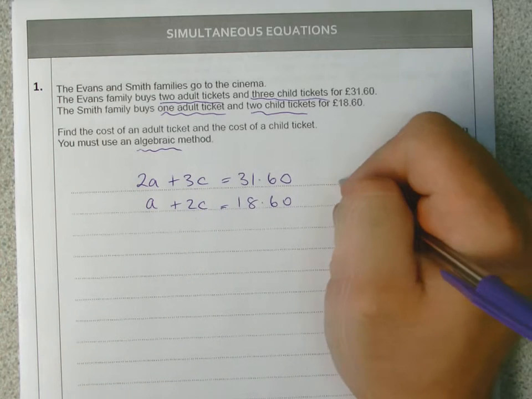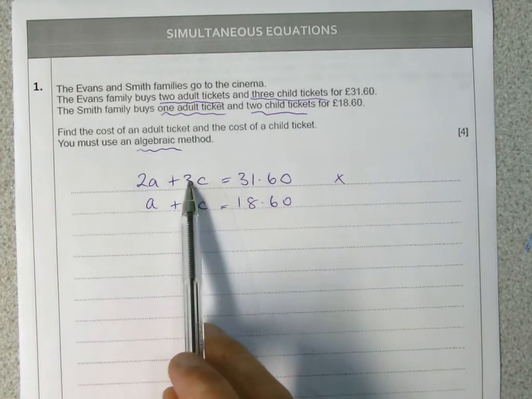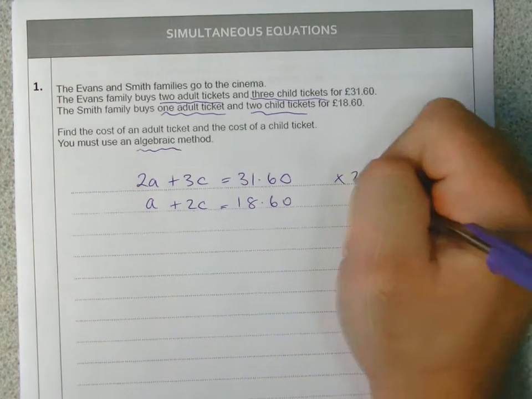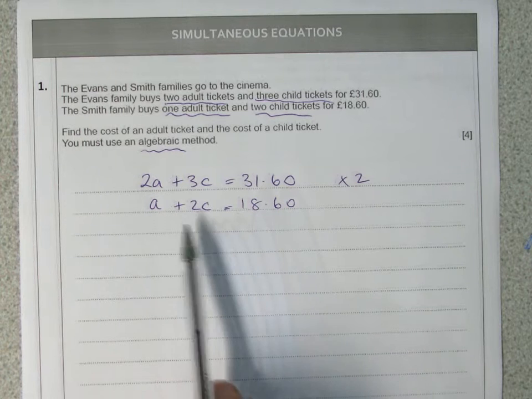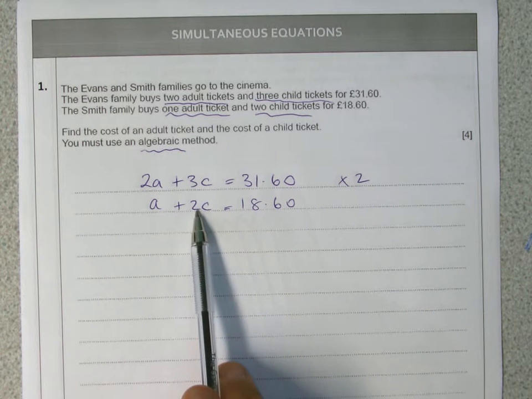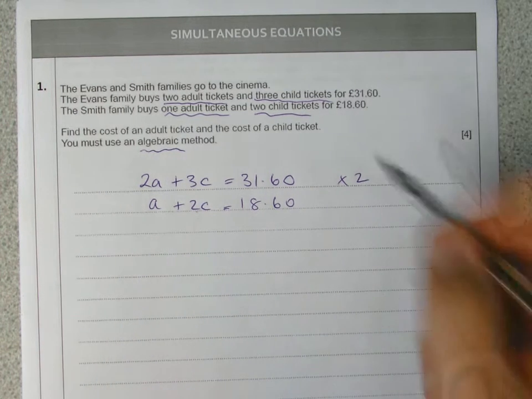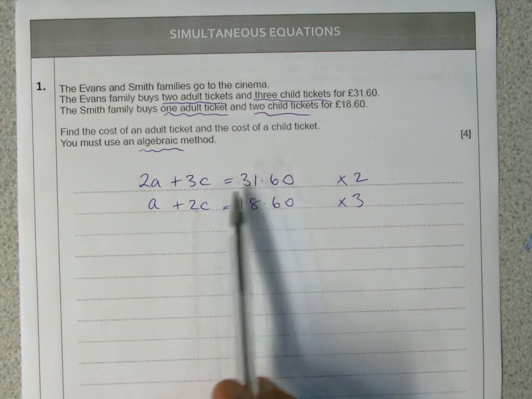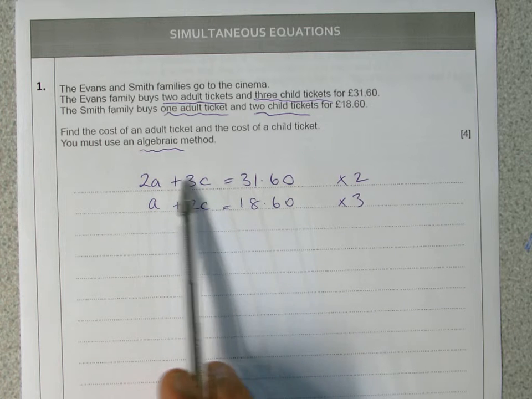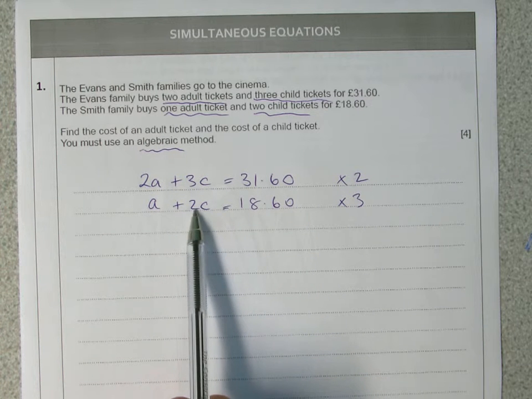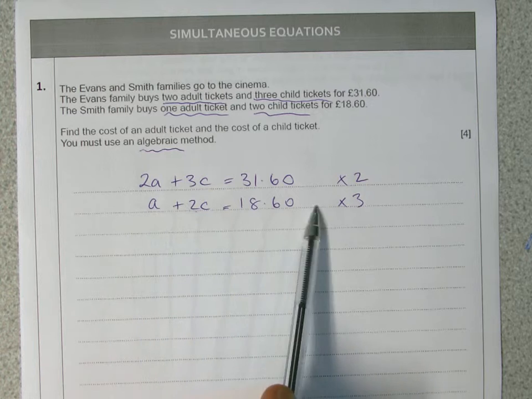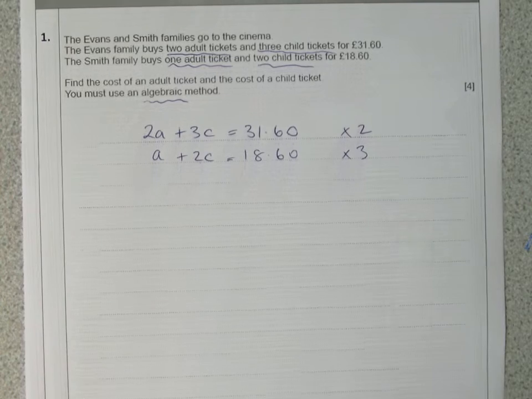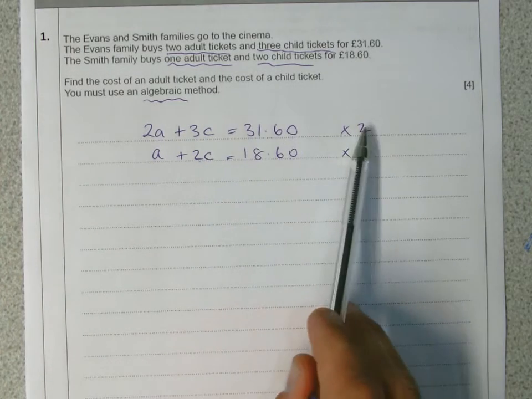So I'm going to times the first equation. To get that to 6, I need to times it by 2, wouldn't I? The second equation, to get that to 6, I need to times it by 3. If you think about it, all I'm doing is timesing the first equation by the number in front of the C in the second, and the second equation by the number in front of the C in the first.